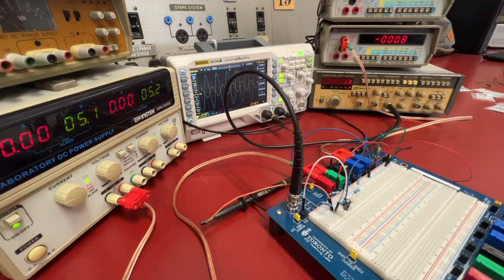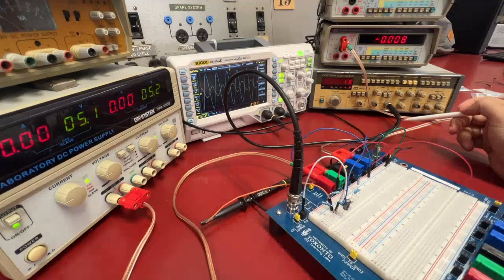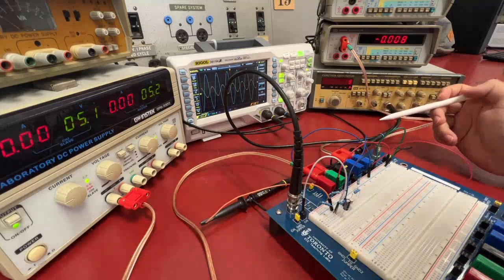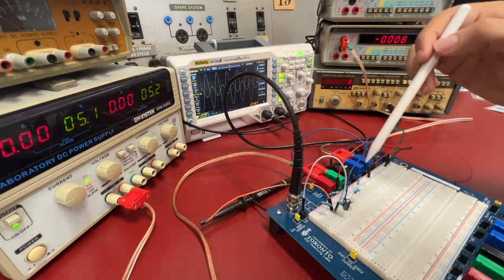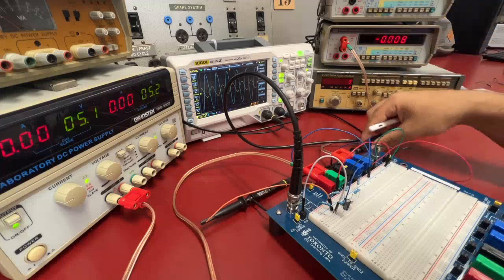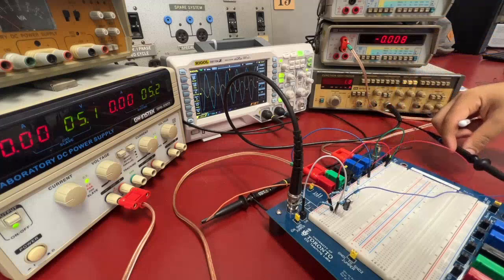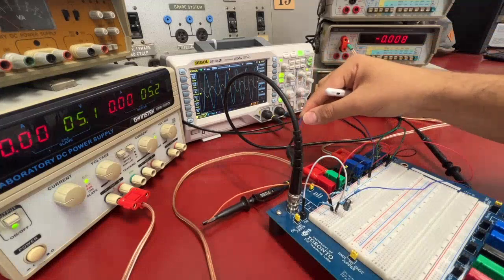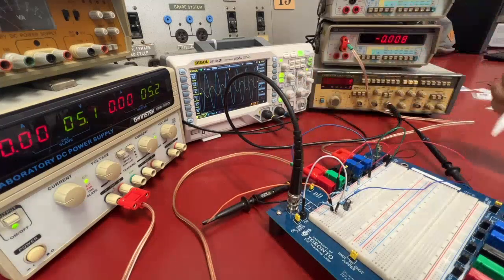I always use channel 1 of the oscilloscope directly connected to the source voltage, the signal generator output, and channel 2 is connected to different output nodes of the circuit for each step. I start by justifying the implementation by checking the DC voltage at the base.